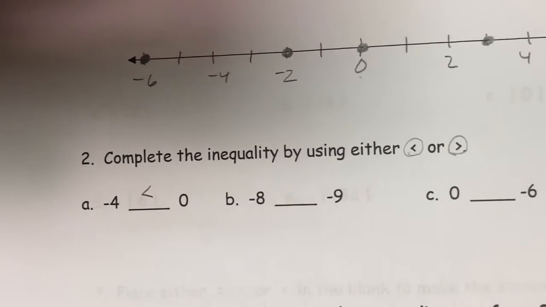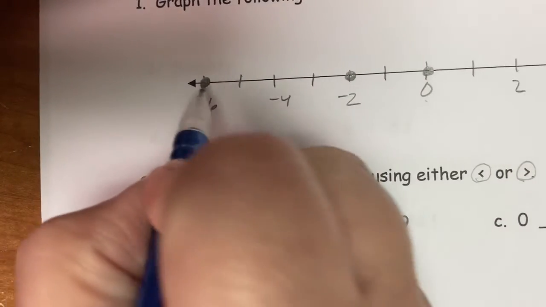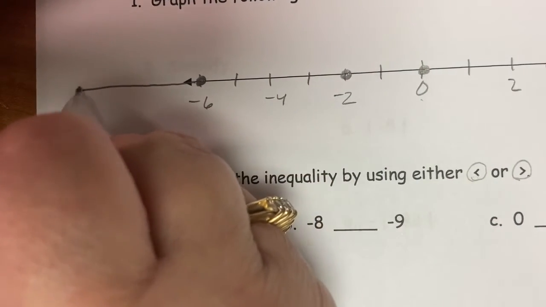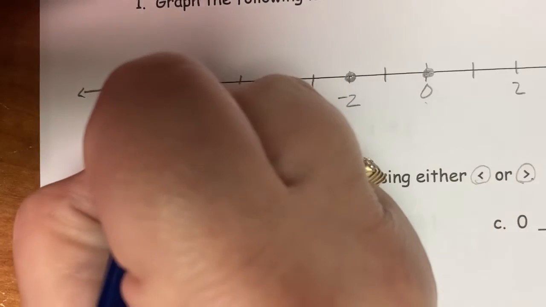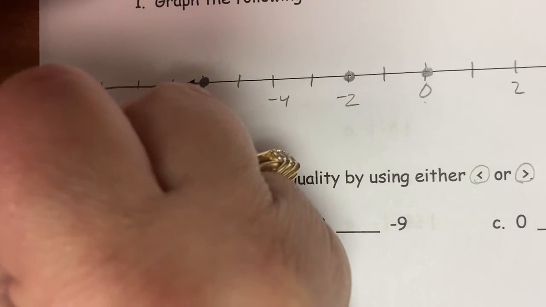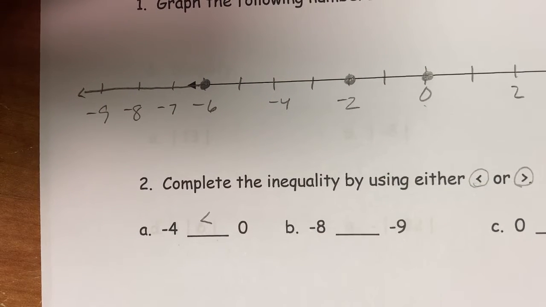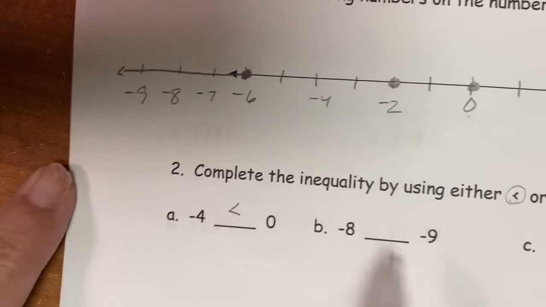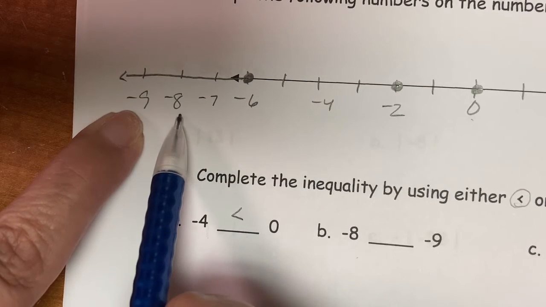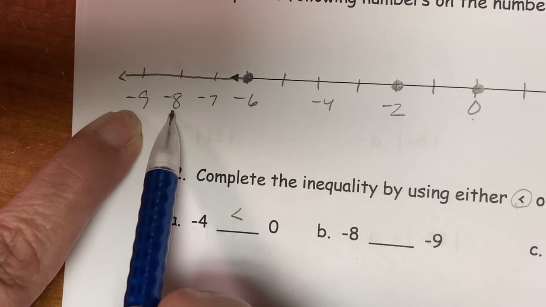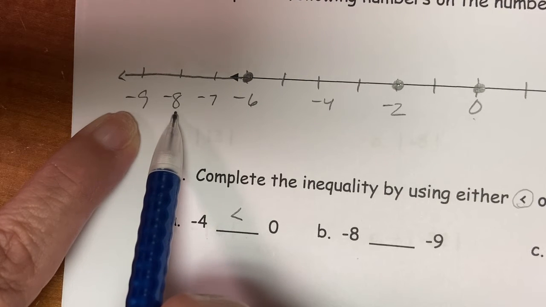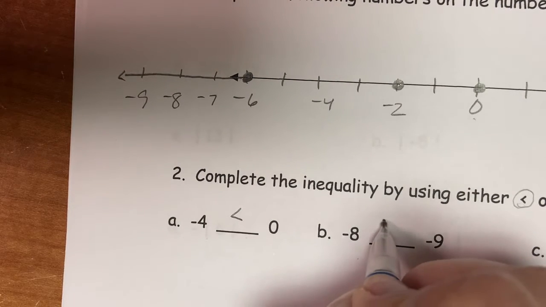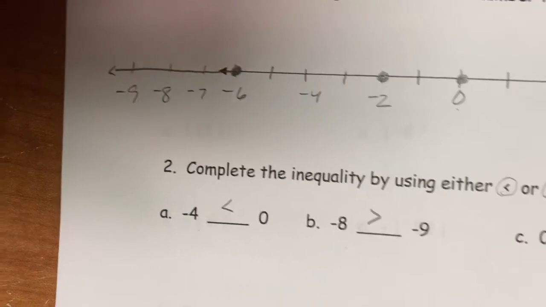-8 and -9. Now my number line doesn't go quite that far, but I could always go out further if I wanted a visual. So for example, I could put -7, -8, and -9. So -8 compared with -9, well, you can see here are the two numbers on the number line, and since -8 is actually to the right of -9, -8 is greater than -9.